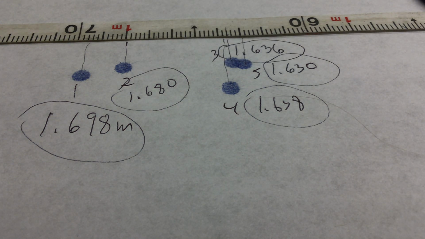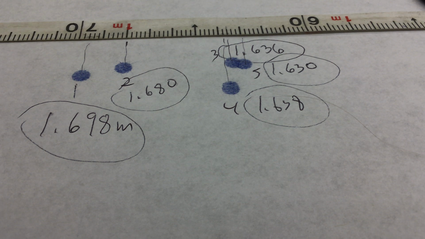So again, I told you the measurements. Your calculations should have come out between 1.6 and 1.7 meters. There's a little bit of scatter, but you can see that the ball's pretty much all laid within that interval. So what you want to do is take the average of all these values and compare that with your calculated value.